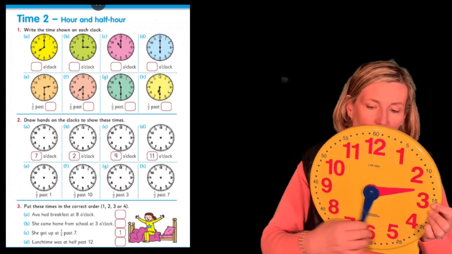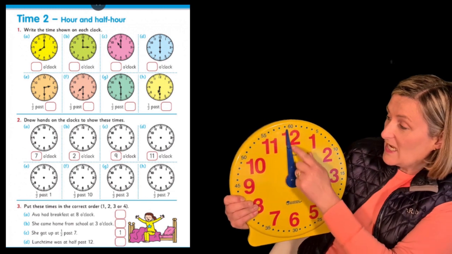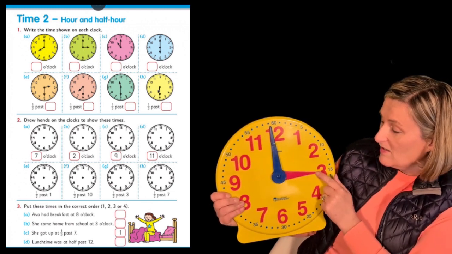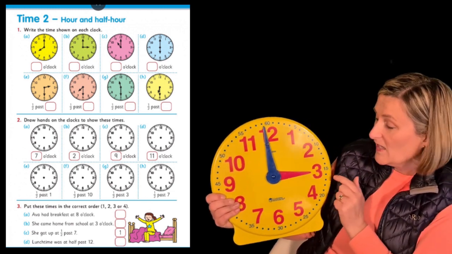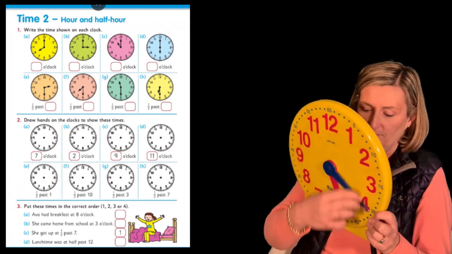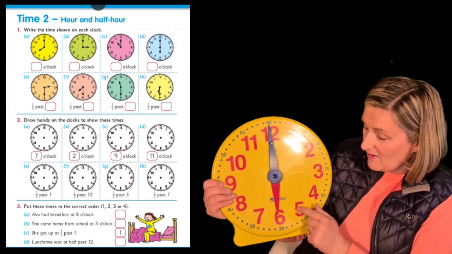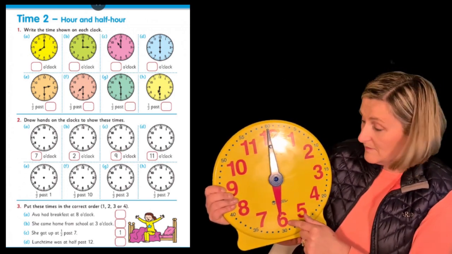To get to 3 o'clock, I go all the way around. My minute hand is still on 12, my hour hand is on 3, it's 3 o'clock. If I go all the way to 6 o'clock, my minute hand is going to be on 12 and my hour hand is on 6, it's 6 o'clock.